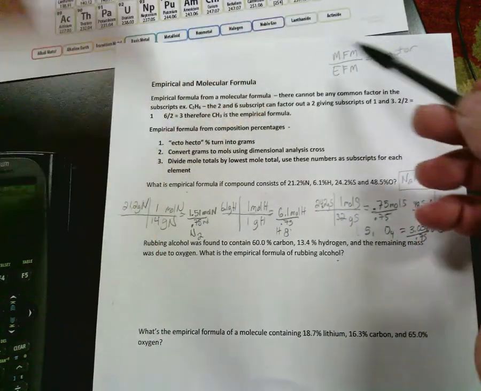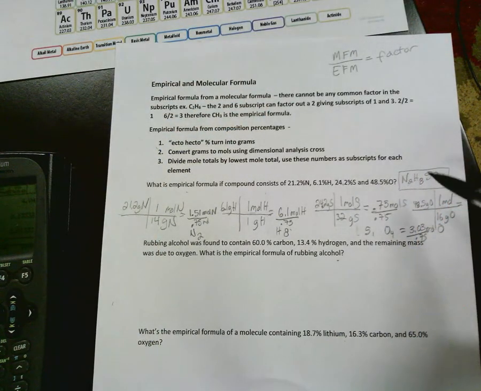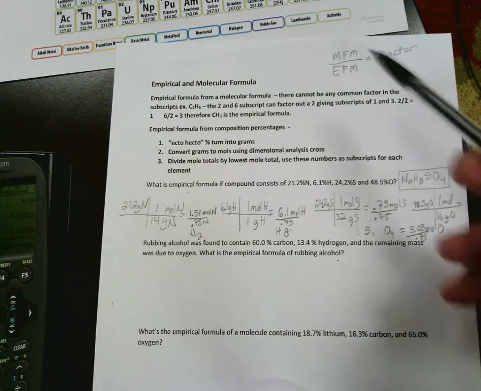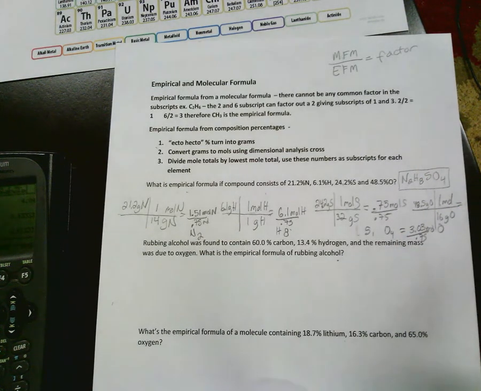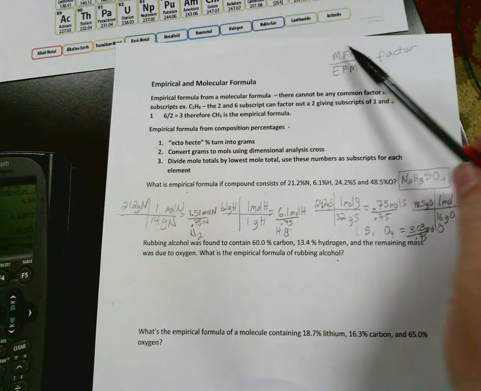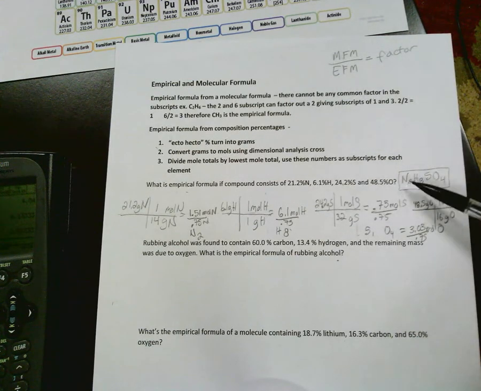So if they gave me a molecular formula mass, and let's say the mass of this empirical formula was 200, and they gave you a molecular formula mass of 400, 400 divided by 200 would be 2, then I'd multiply all these subscripts times 2. So this would be N4, H16, S2, O8. And that's what you're doing. That's basically what you're doing on all of these.